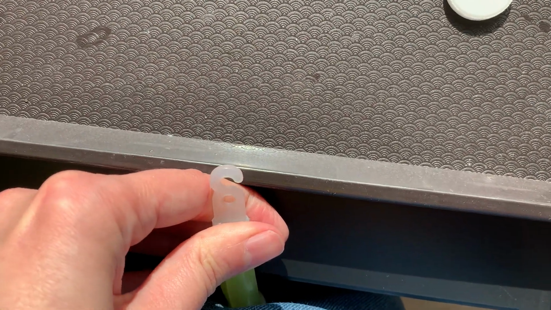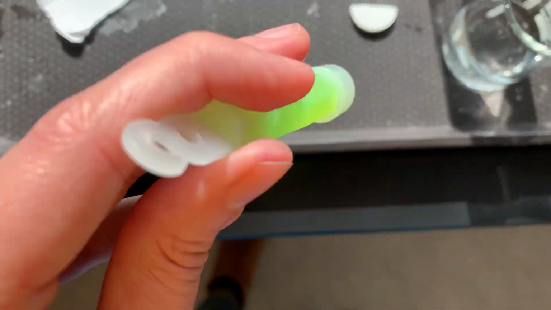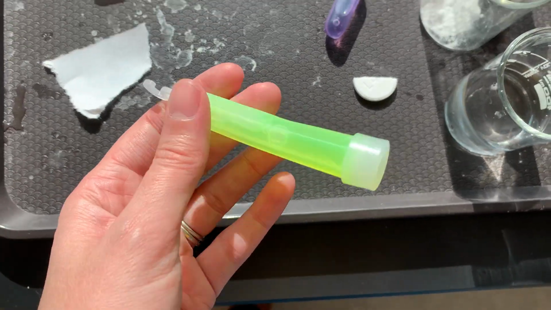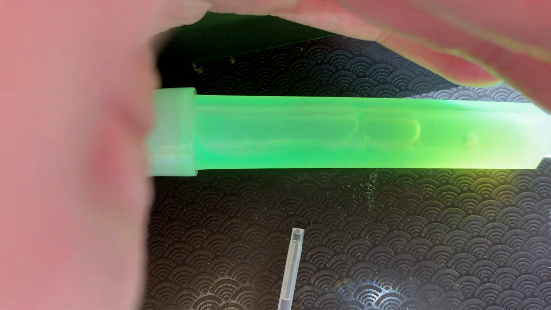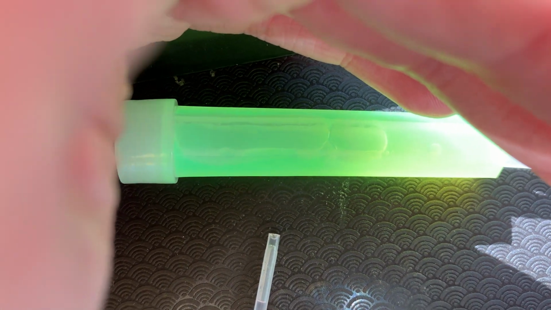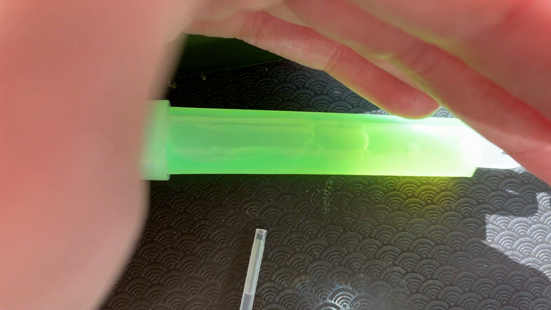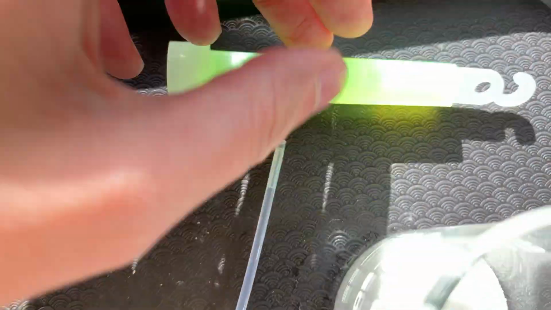Not the easiest thing to do one-handed. There we go. Now I'll shake it up. And now we can clearly see in the dark that that is glowing. So write down some observations on your paper next to where it says glow stick under chemical changes. What did you see happen?